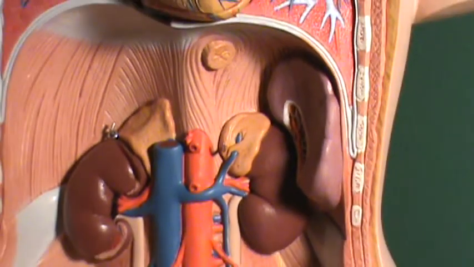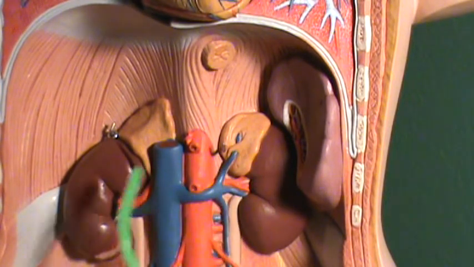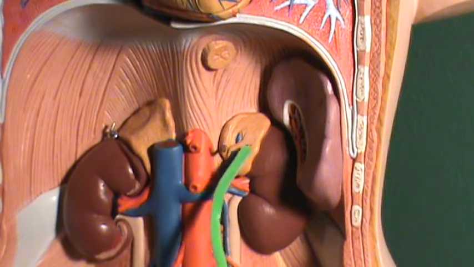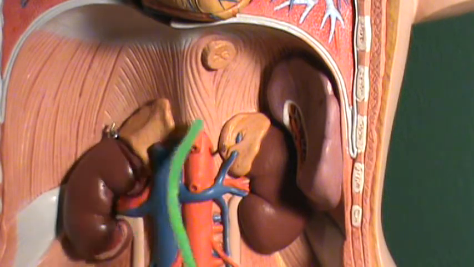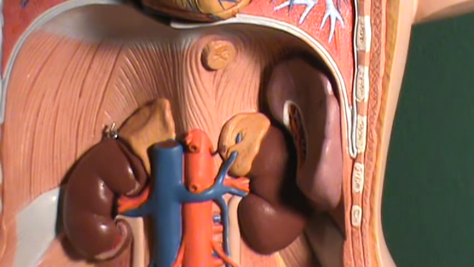Remember, the kidneys are behind the peritoneum, so pretty far back in the abdominal cavity, and the two adrenal glands sitting right on top there. All right, and then of course the only glands left are the gonads, but we will take, as I said, a look at the gonads a little bit later in the next 2 weeks when we do the reproductive system.